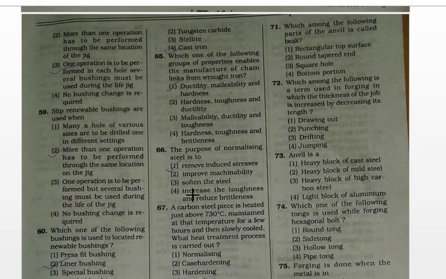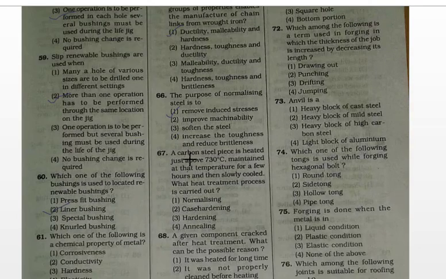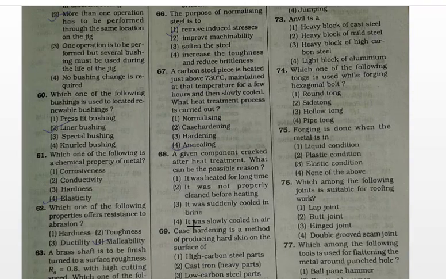A carbon steel piece is heated just above 730 degrees Celsius, maintained at the temperature for a few hours and then slowly cooled. What heat treatment process is carried out? Annealing. A given component cracked after heat treatment. What can be the possible reason? It was suddenly cooled in brine.